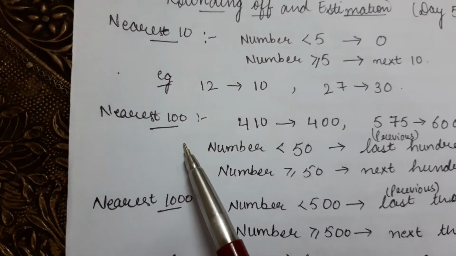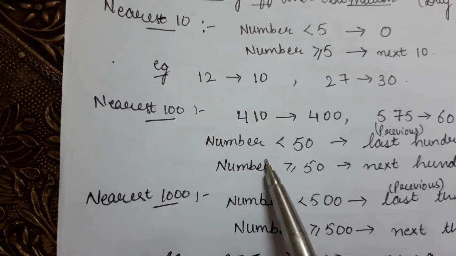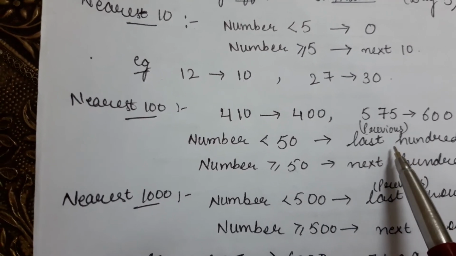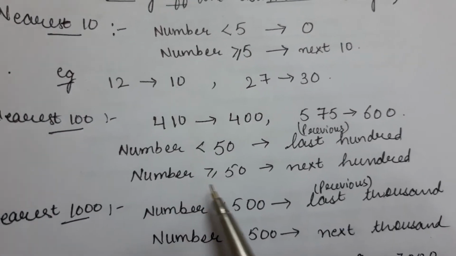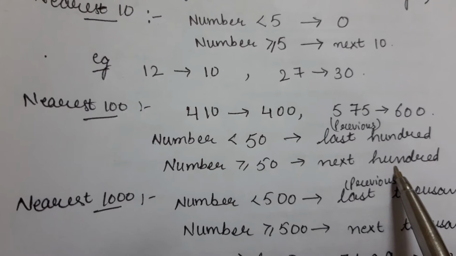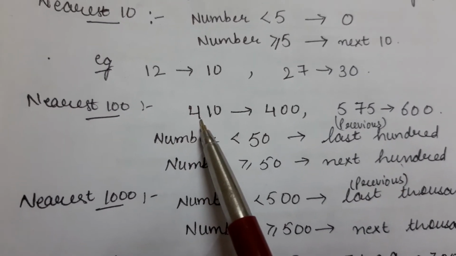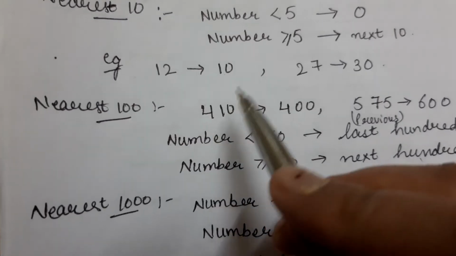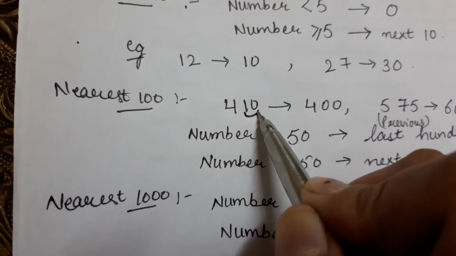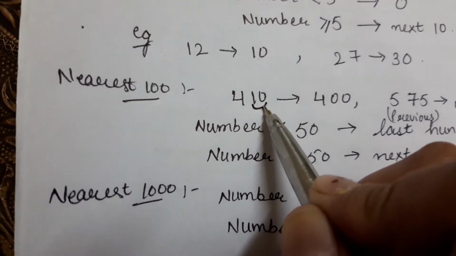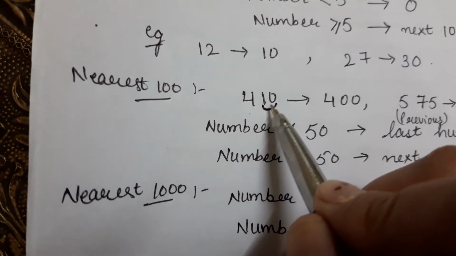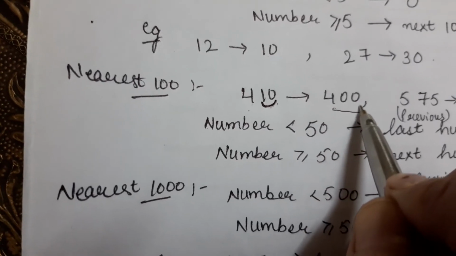Now next is nearest 100. Similarly, if a number is less than 50, then it will be rounded off to the previous 100, the last 100. And if the number is greater than or equal to 50, it will round off to the next 100, the bigger 100. For example, if I have the number 410, now see, we will see these two places. Now if these two places are less than 50, then we will round it off to the previous, last 100. Now clearly 10 is less than 50, so 410 will be rounded off to 400.